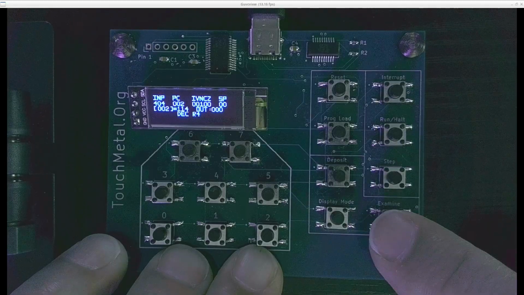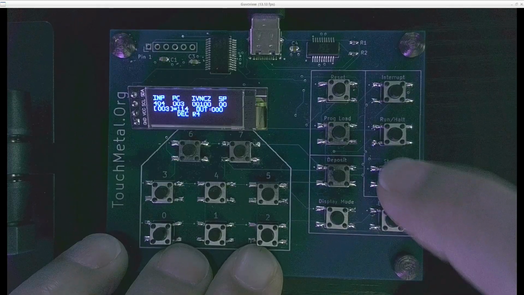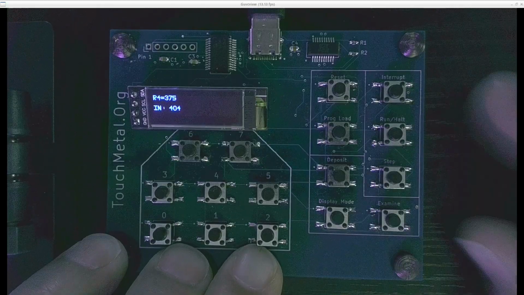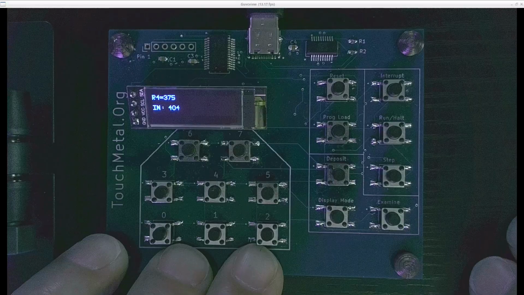If I step again and I examine 404, it's 376. If I step again and I examine, it's 375. So it's decrementing this register as we go. All right, so that's a simple example of a few instructions, increment and decrement, and also looking at some register values.